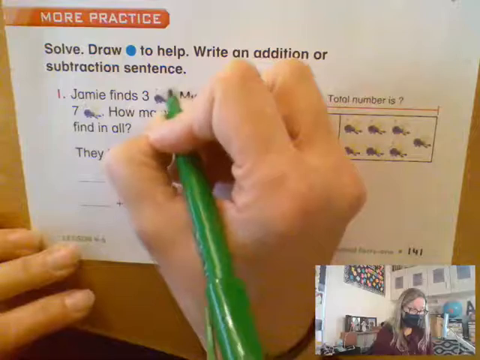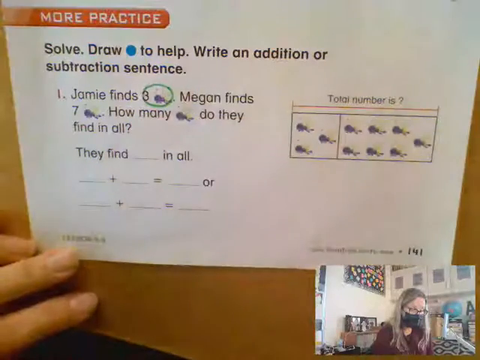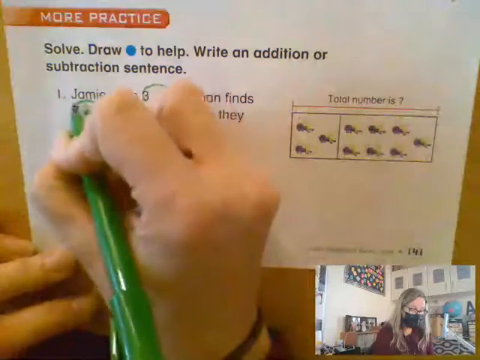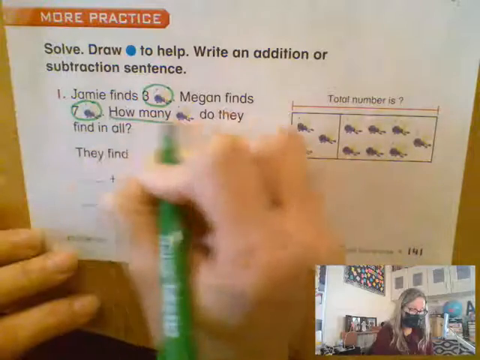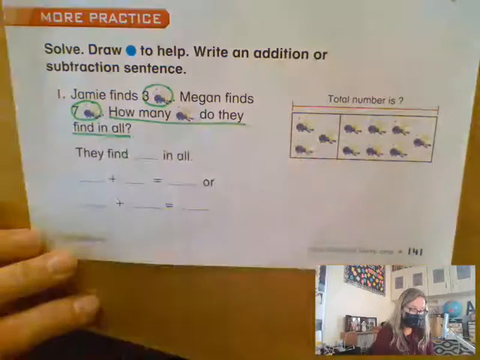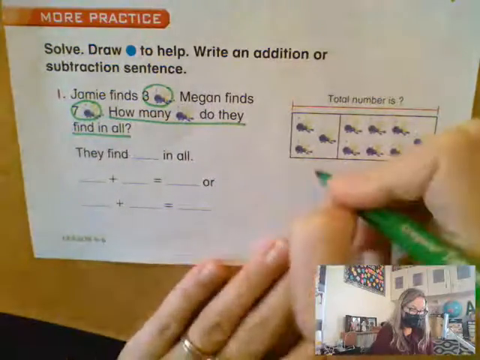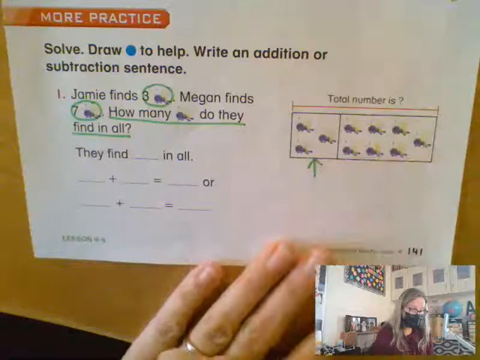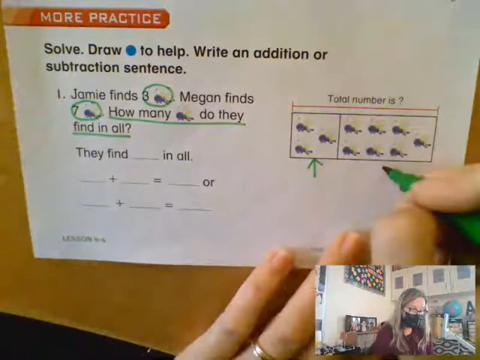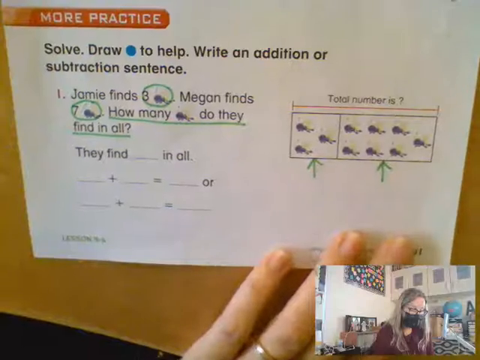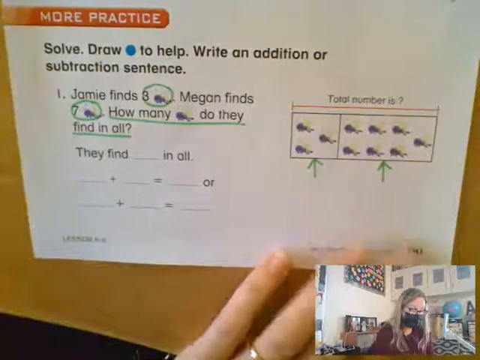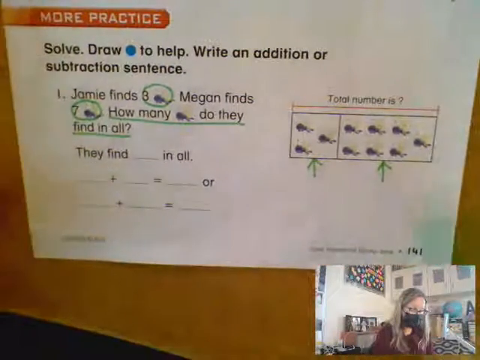Are those lightning bugs? Lightning bugs. How many lightning bugs do they find in all? All right, so Jamie finds 3, and they drew 3 in this box. Megan finds 7, and they drew 7 in this box. So how many do they find in all? We need to know how many are there all together.